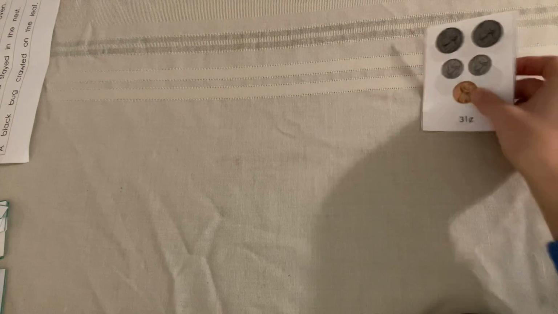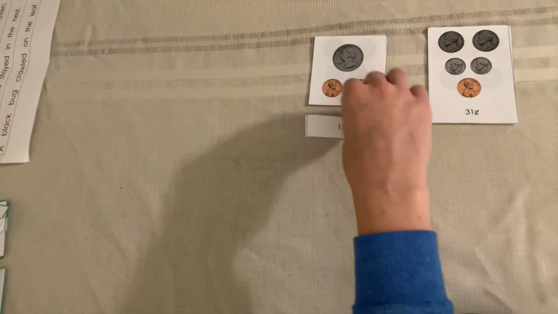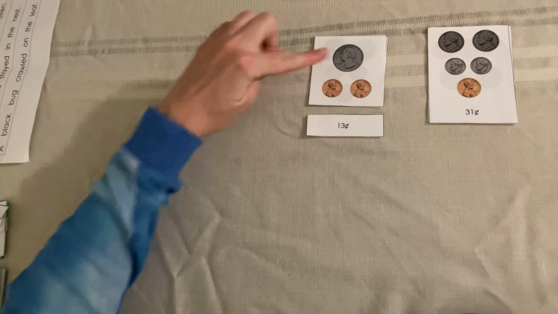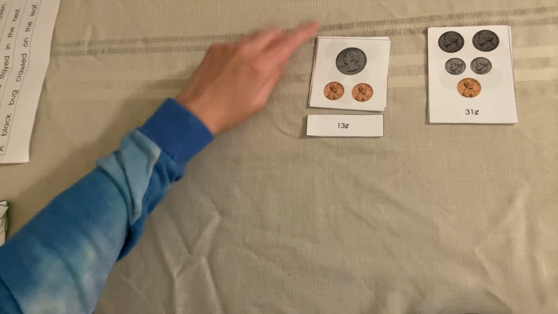The last work in your packet today is another coin practice. You have been working on coin practices like this. Remember to cut these 3 different pieces to prepare the work.